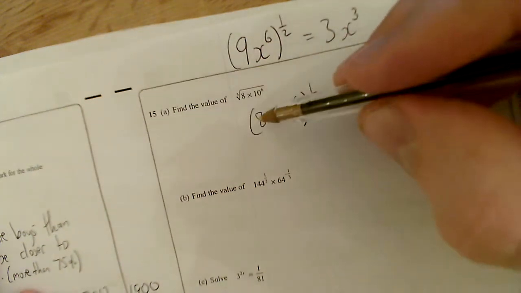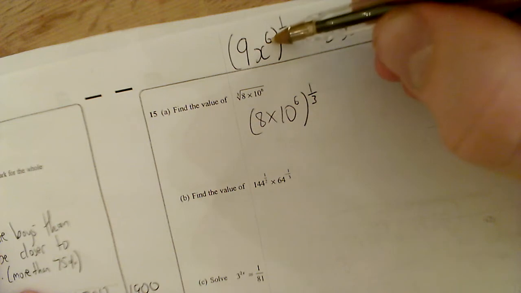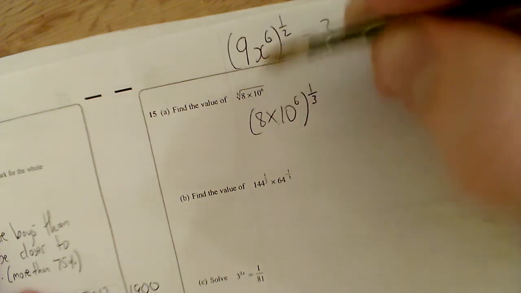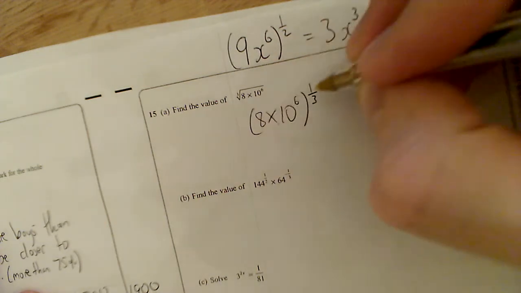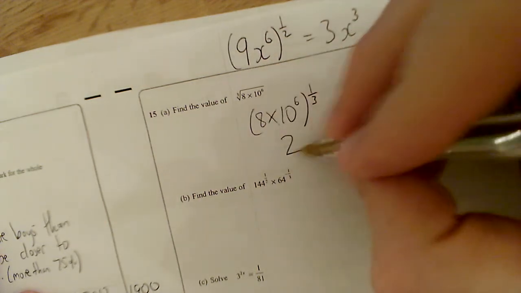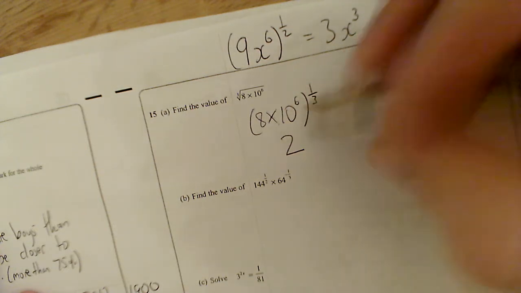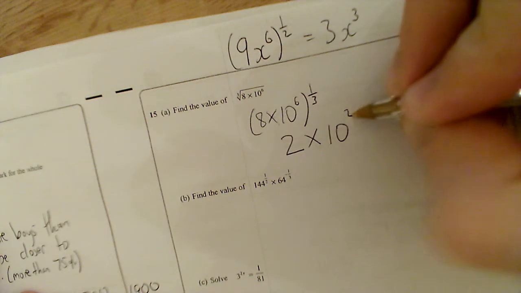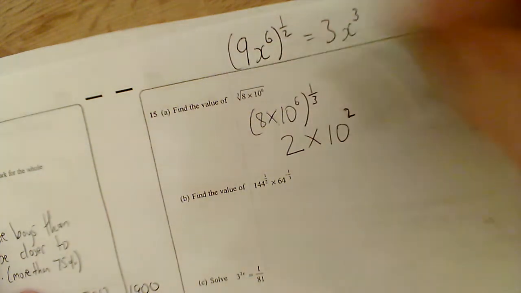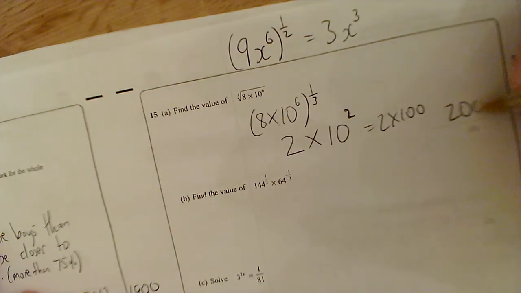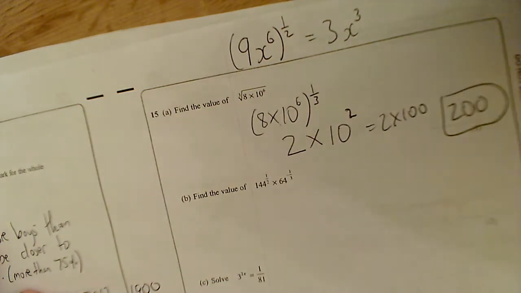So if we do this separately, because this up here is 9 times x to the 6. I know we show the times sign in between here, but it's the same thing. You've got two different terms. So we can do 8 to the third, the cube root of 8, which gives us 2. And then if we do this bit using our laws of indices, we would times them. So 6 times by a third gives me 2. So 2 times 10 to the 2. Find the value of, well, 2 times 10 squared, 2 times 100 gives you 200. It's not asking you to leave it in standard form or anything, so we'll leave it as 200.